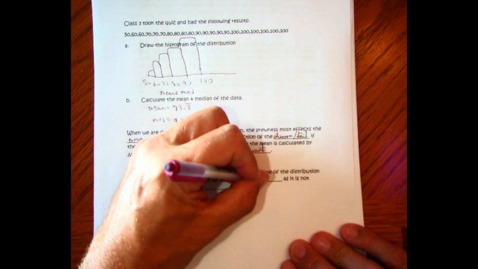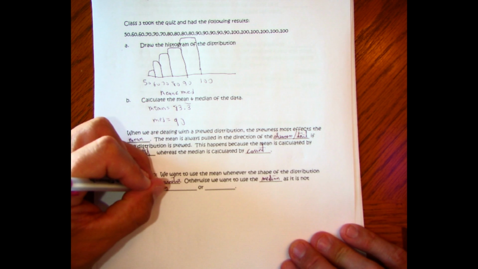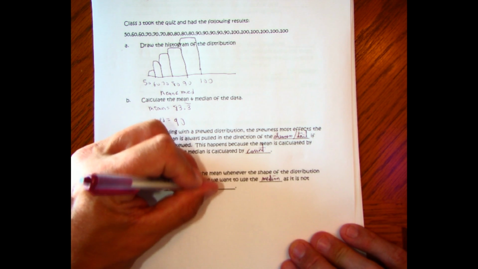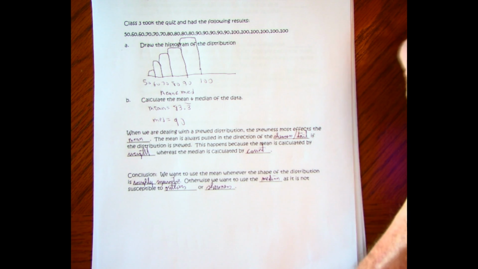Otherwise, we want to use the median, as it is not susceptible to outliers, our person who got a 25, or skewness. So if we have distributions with any kind of outliers or skewness, we're going to use the median. If we have a distribution that's roughly symmetric, we prefer to use the mean to summarize the center.